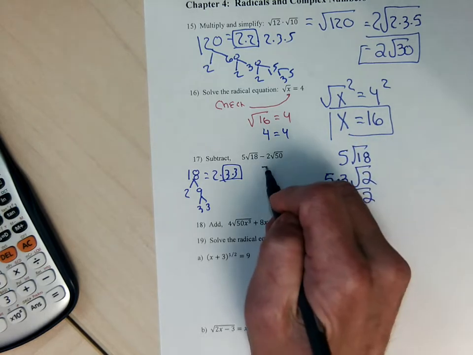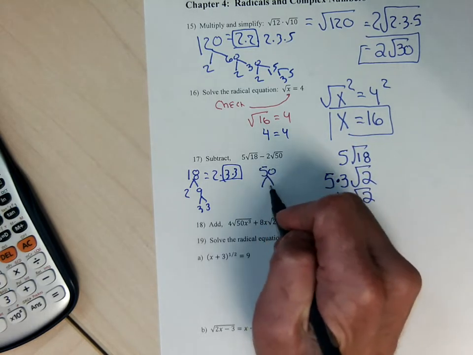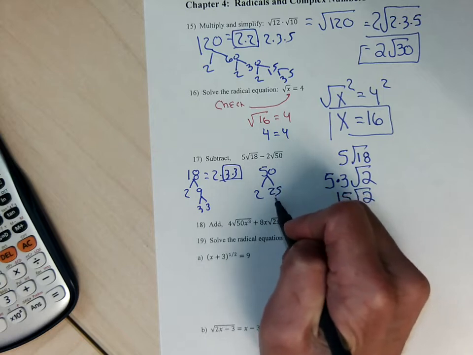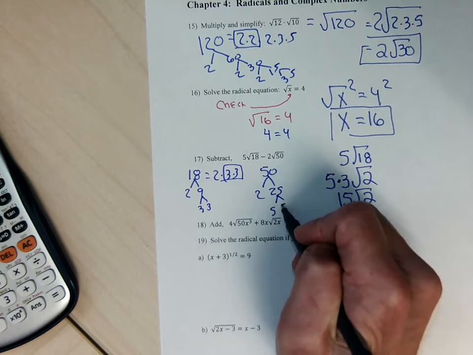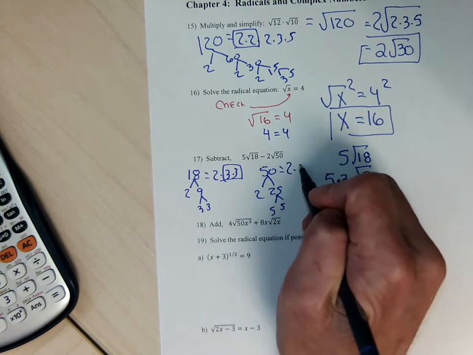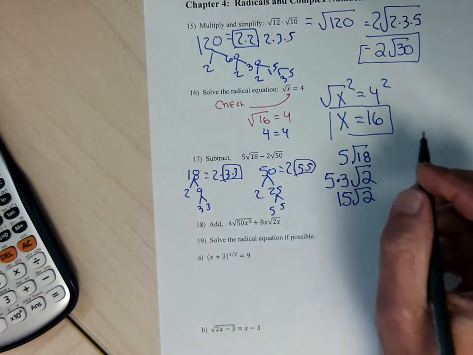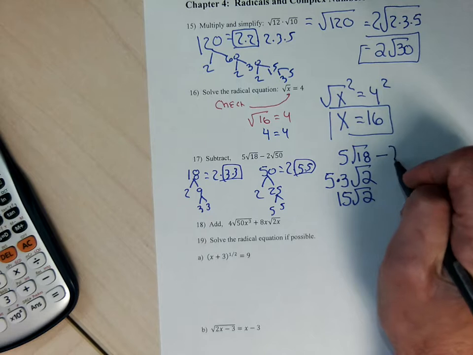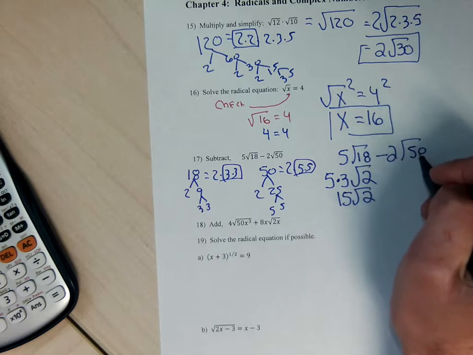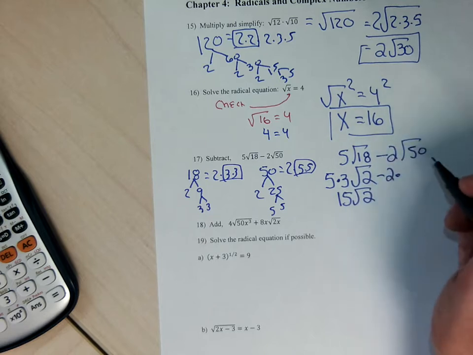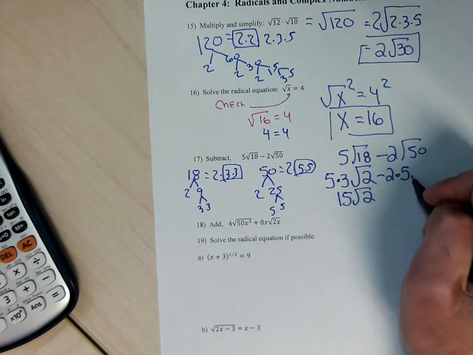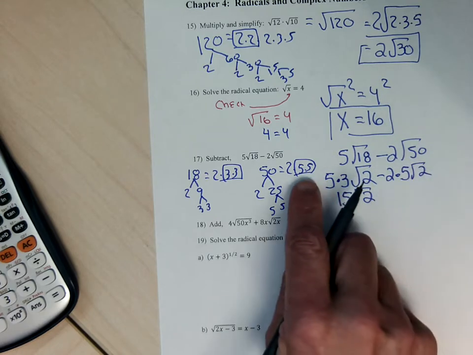The second piece has a 50. The prime factoring for 50 is 2 times 5 times 5. For that second piece, it had a minus 2 out front. I'm going to leave the minus 2 out front. I'm going to bring a 5 out front, and I'm going to leave a 2 under because I have a pair of 5s.